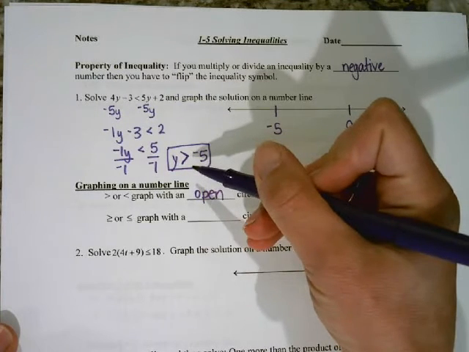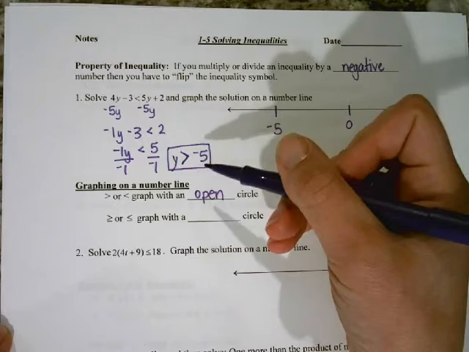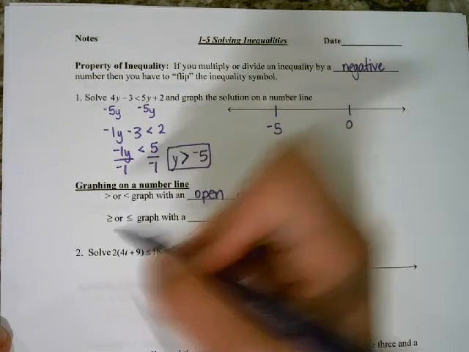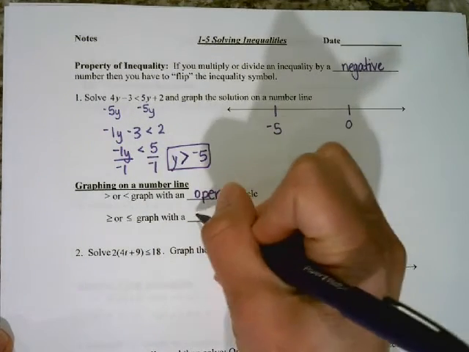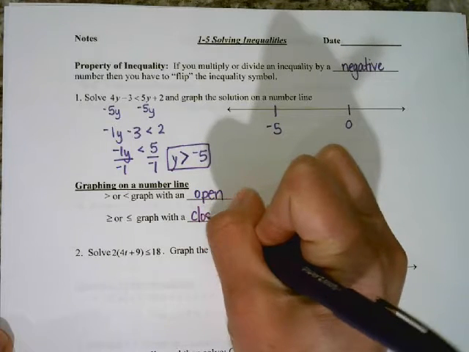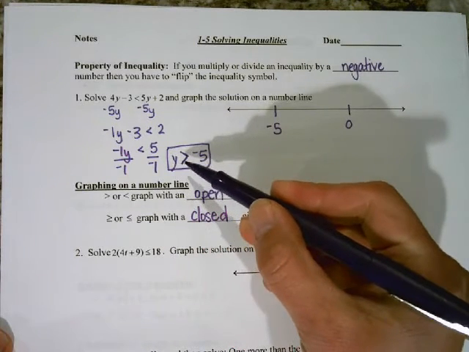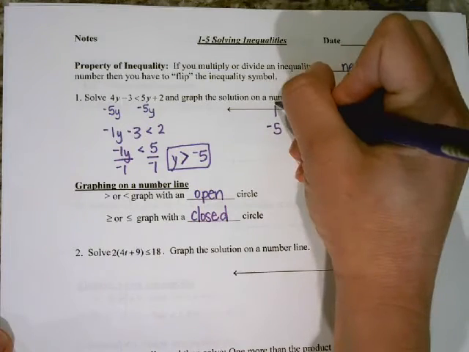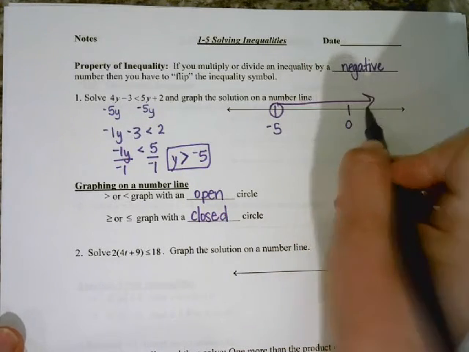Meaning here at y is greater than negative 5, it does not include negative 5. If it has the equal to with it, so greater than or equal to or less than or equal to, then you're going to graph it with a closed circle. All right, so I want numbers that are bigger than negative 5. So I am at negative 5, and I'm going that way.